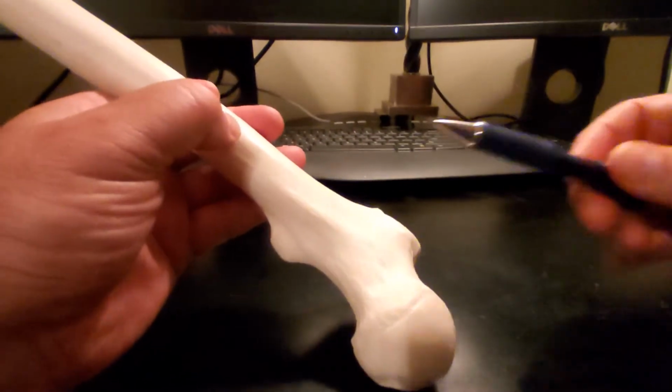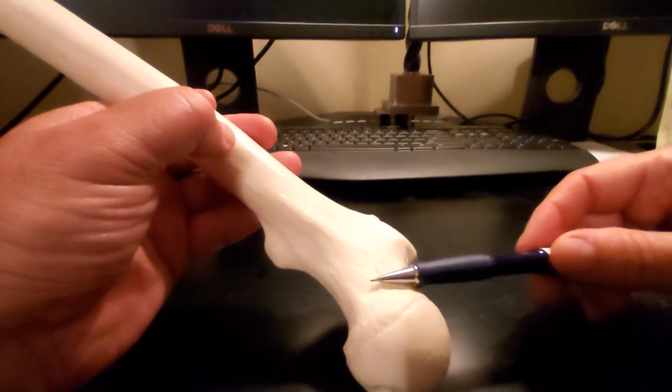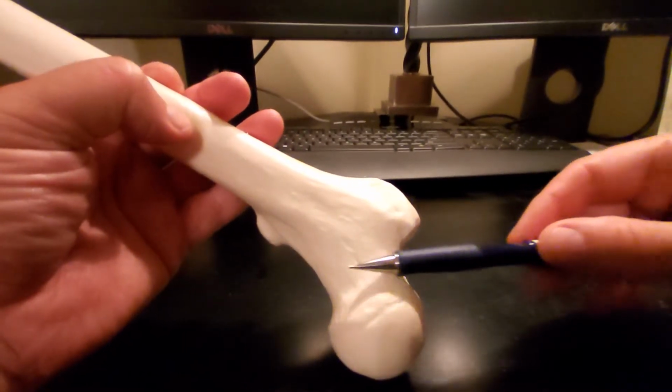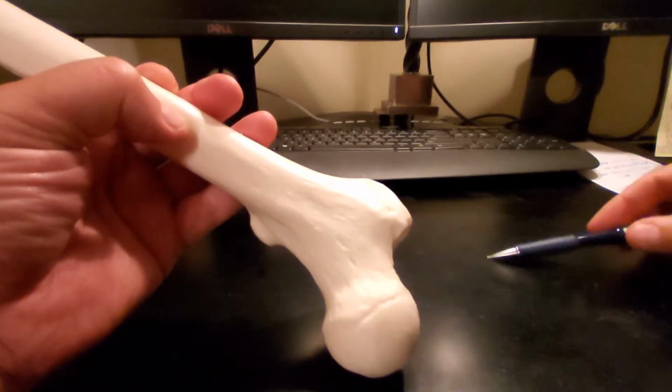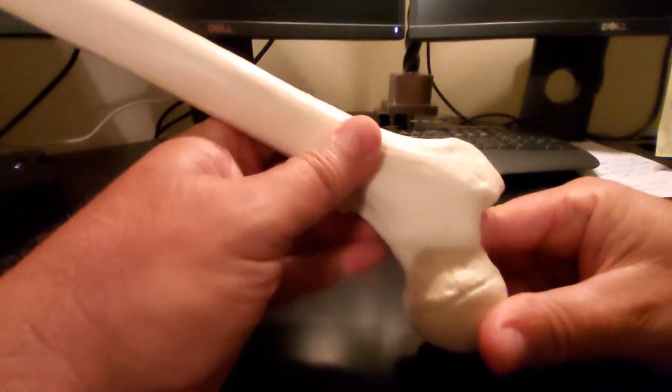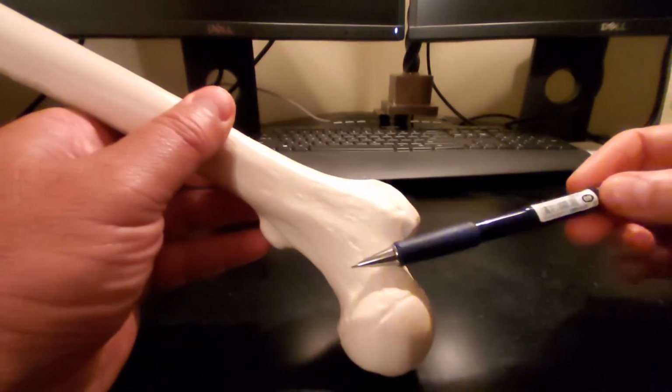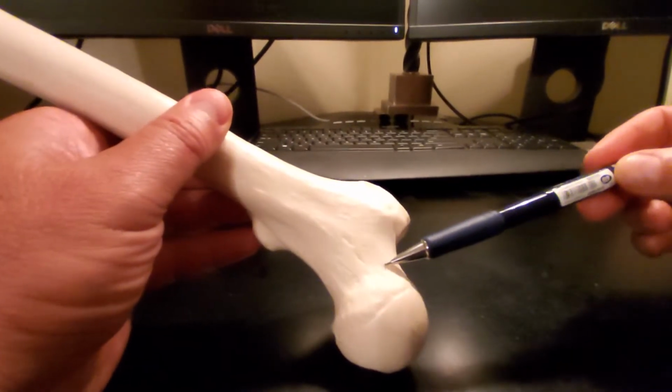We have the neck, which is the weakest part of the femur. Oftentimes when you hear about a broken hip, what they're usually referring to is this region here that's fractured.